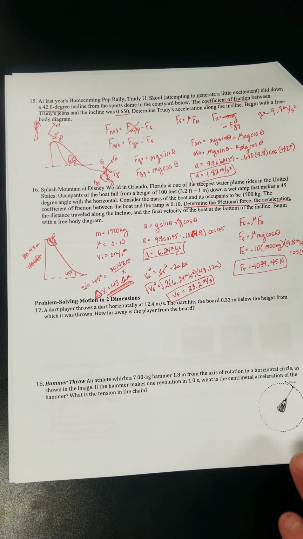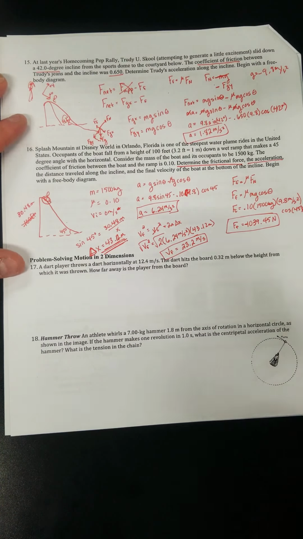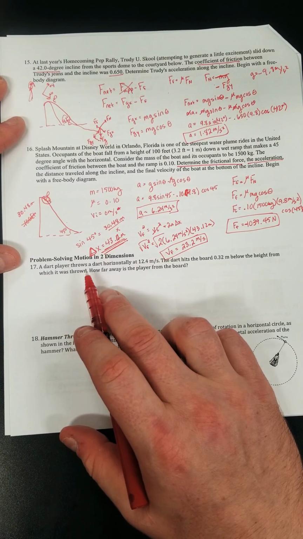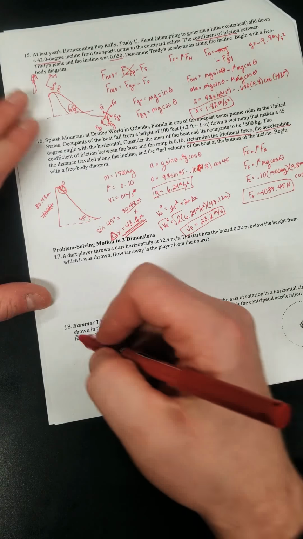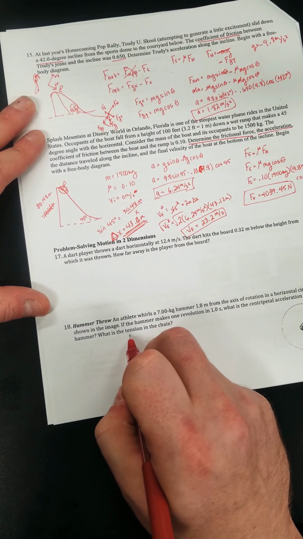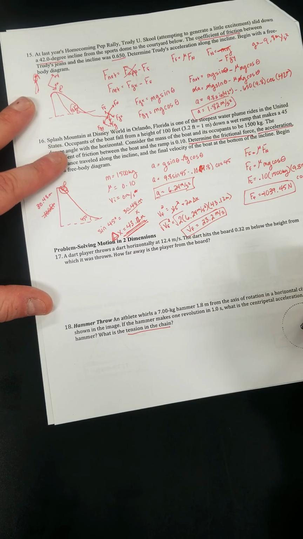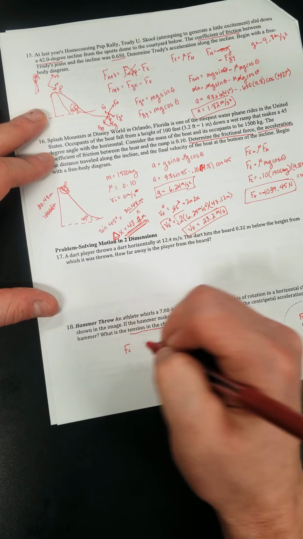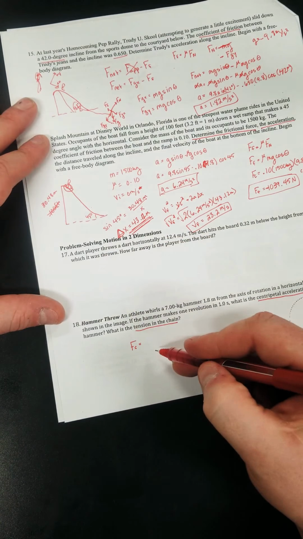Okay, so let's look at the next couple down here at the bottom. We have projectile motion here, and we have a hammer throw, which involves centripetal force. What are we looking for? It says, what's the tension on the chain? What balances out tension is our centripetal force. So this is our centripetal force, and that's tension. Really, those are balanced because that hammer is not flying off into space. So we need to find centripetal force, and we also need centripetal acceleration. And yes, I know I'm skipping 17, but 18 is a little bit easier.